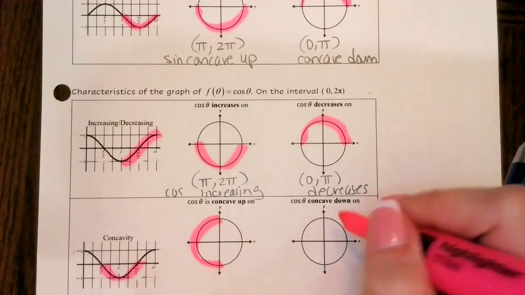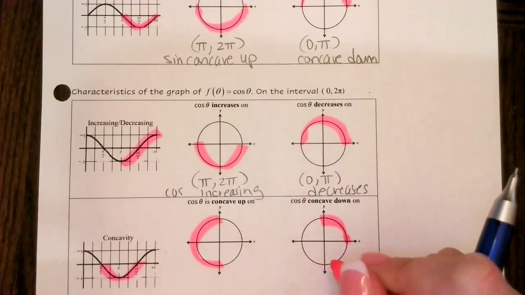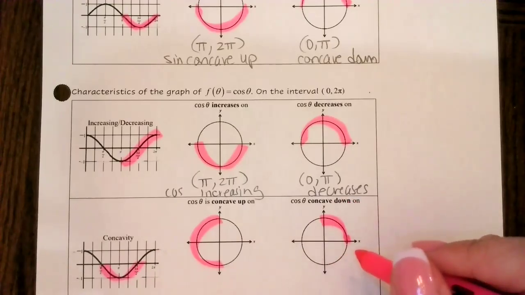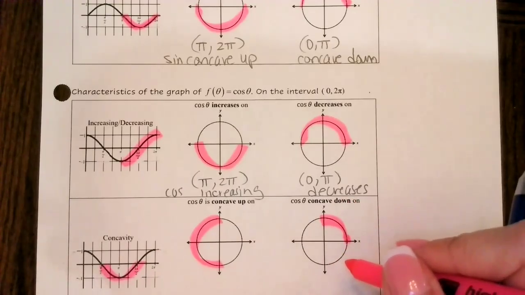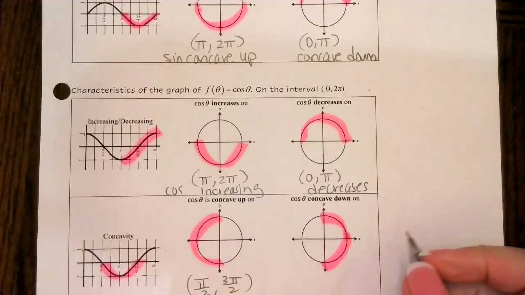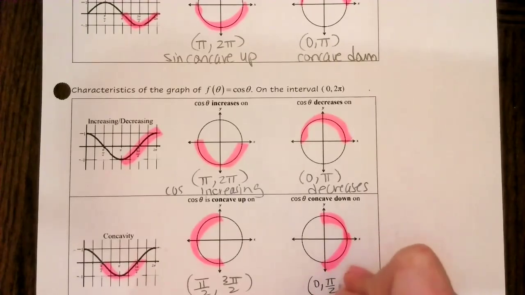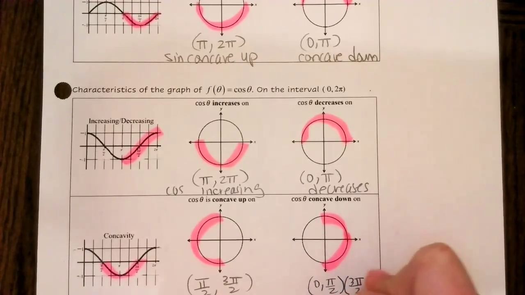And then we've got a concave down from 0 to pi over 2, and from 3 pi over 2 to 2 pi. So concave up is going to be from pi over 2 to 3 pi over 2. And then from 0 to pi over 2, and from 3 pi over 2 to 2 pi.